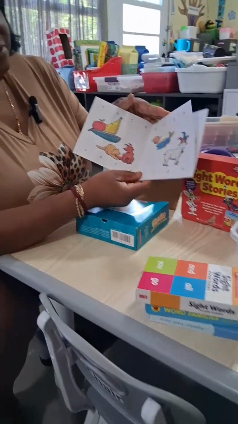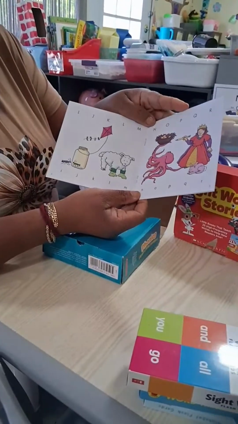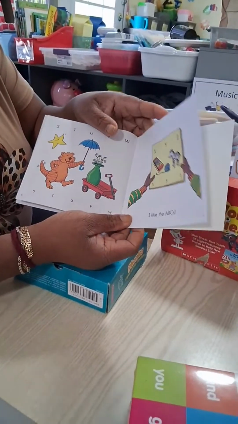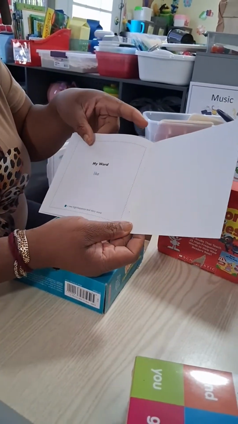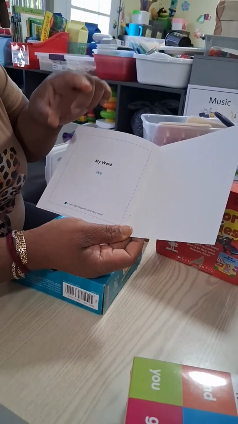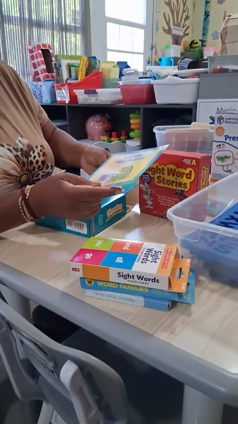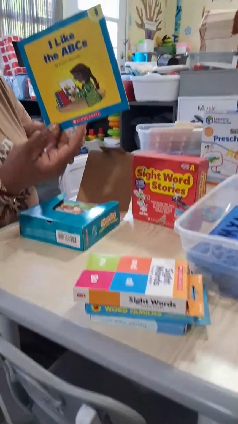Again, does this one have the letters? This one has all the letters in there, uppercase and lowercase. That's why I like this book. And then how to identify the ABCs. And on the back it says "my word like," and then they could take that to their journal and write a story about that. So this is so important that they are reading in your classroom.